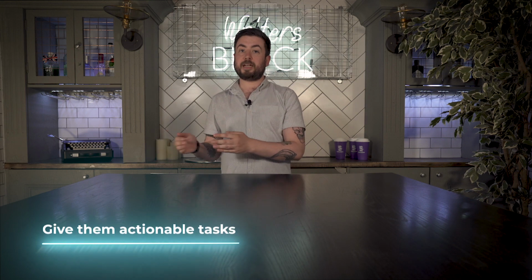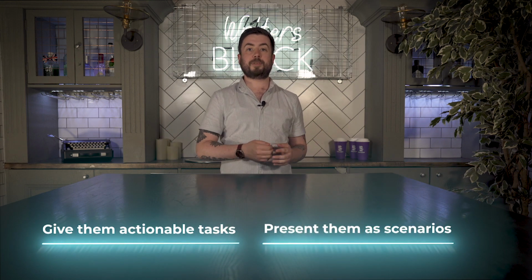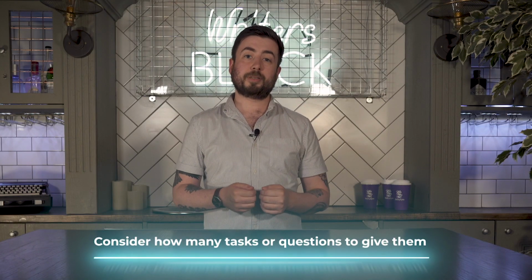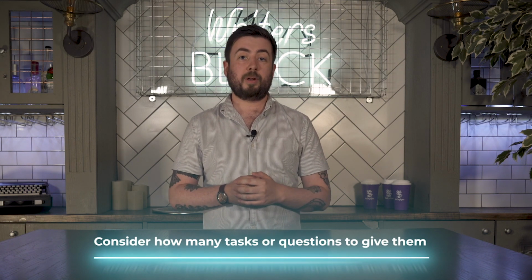Our advice to help with this is to try and think of actionable tasks for them to take, but present them to them as scenarios. An example of this would be, you want to return an item, rather than go to the returns policy page. One thing that you'll want to be aware of though, is how many tasks or questions you're going to ask them to go through. One thing that we found is that when this is more exhaustive, you may find disengagement or even dropout if it's an online survey.